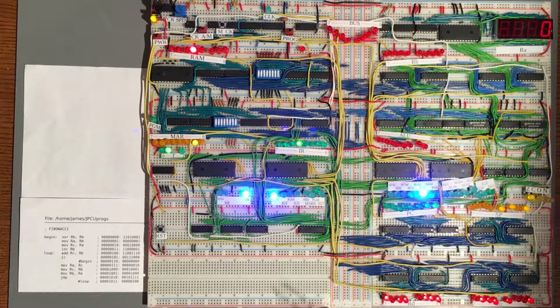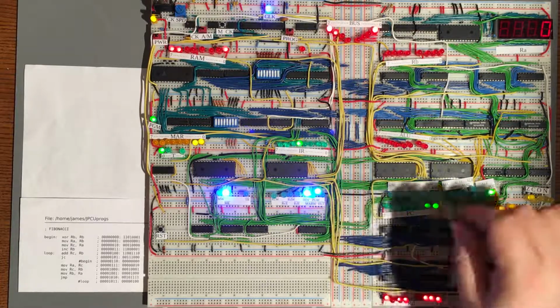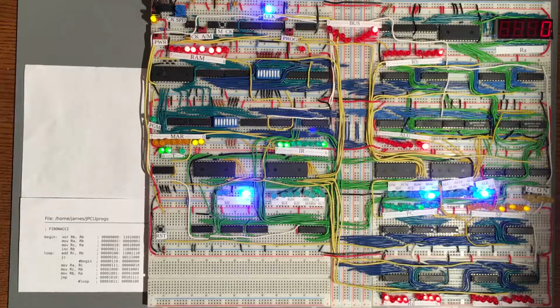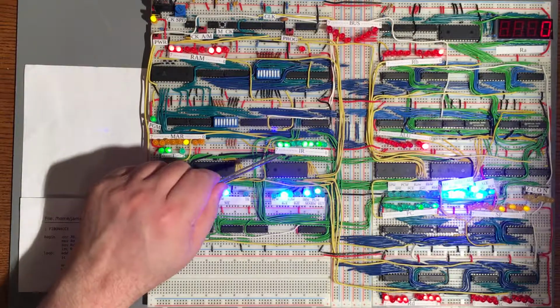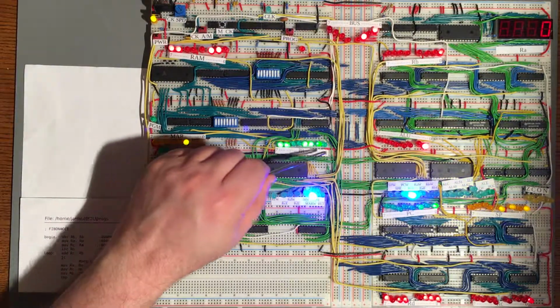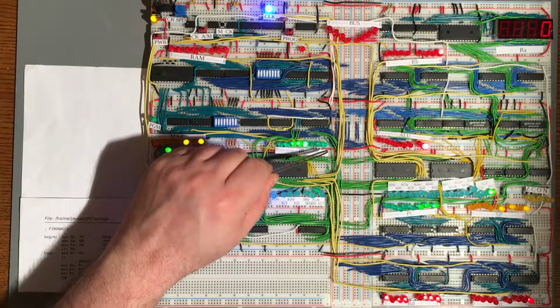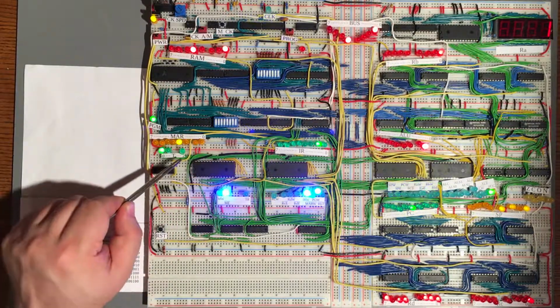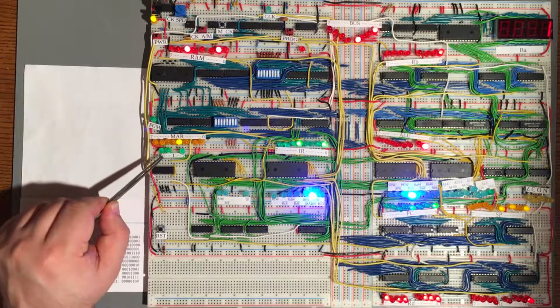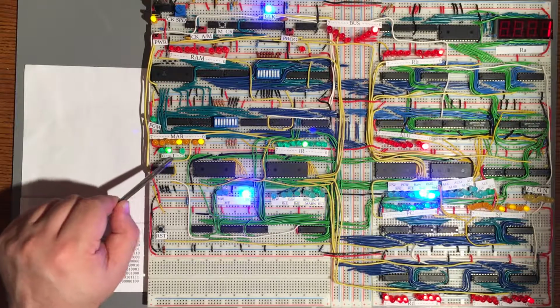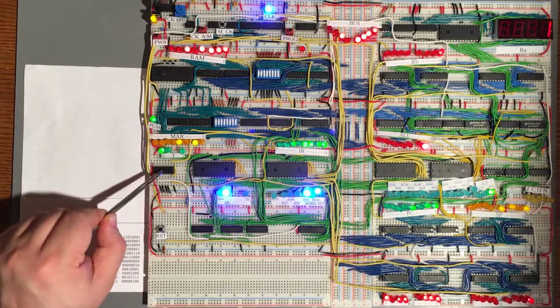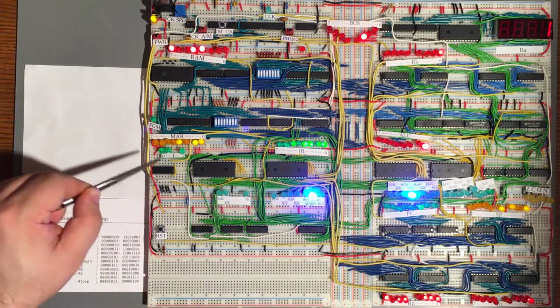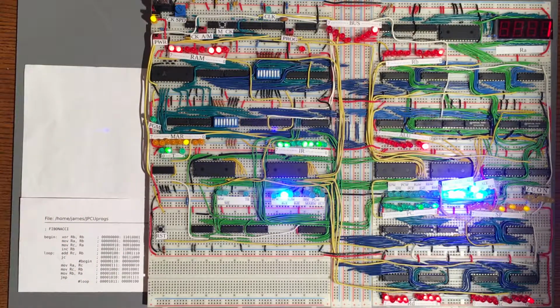The control unit is basically a huge combinational circuit which takes as its input the 8 bits corresponding to the currently executing instruction, or its opcode, which are these 8 bits here. It also takes a micro time value, which is a maximum of 3 bits long, provided by this counter here, which simply counts on every clock pulse. And then finally, it takes in 2 bits from this 4-bit flags register.